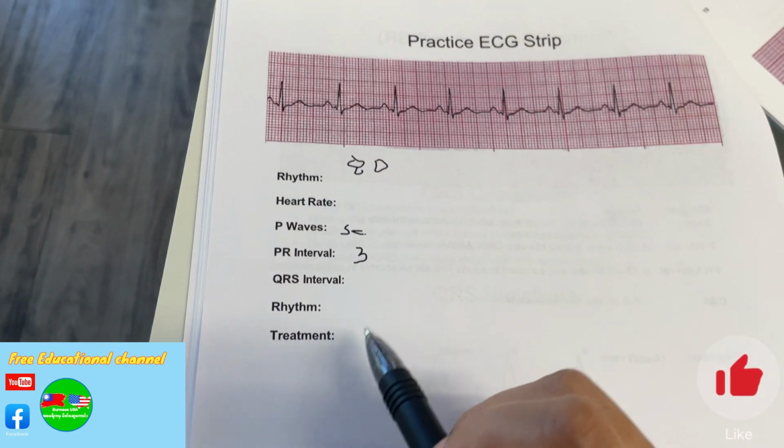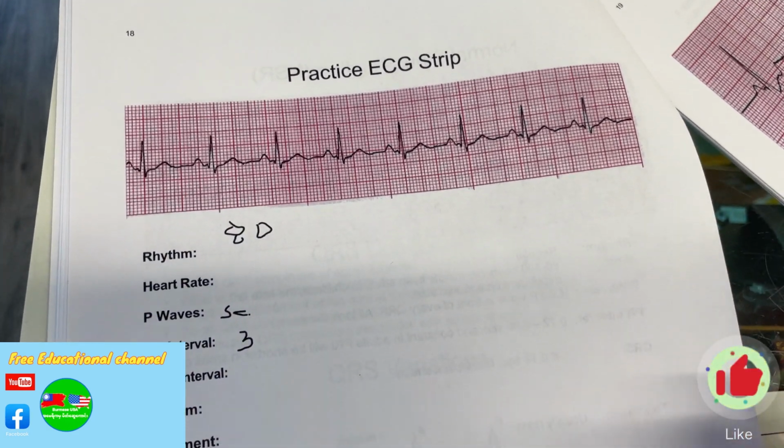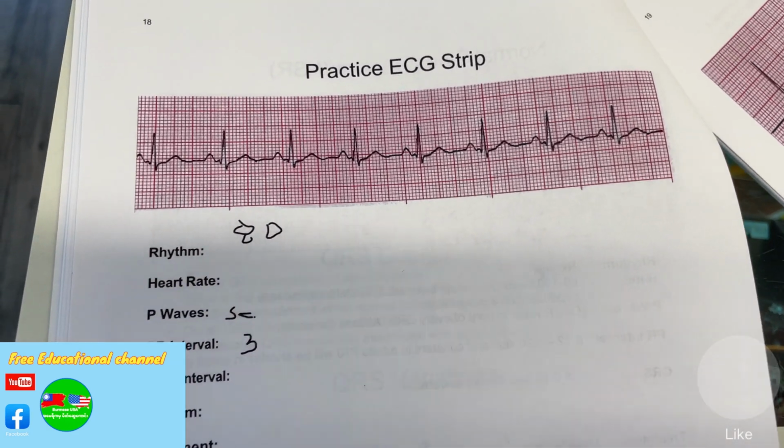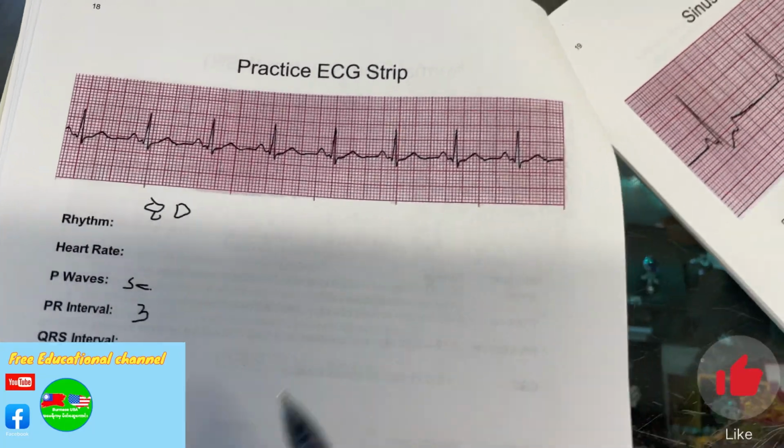So that's good, right? And rhythm, so it can be called normal sinus rhythm because the rate is good: 60 to 100 beats per minute. This is only 80, so all good. Okay, this is normal sinus rhythm.